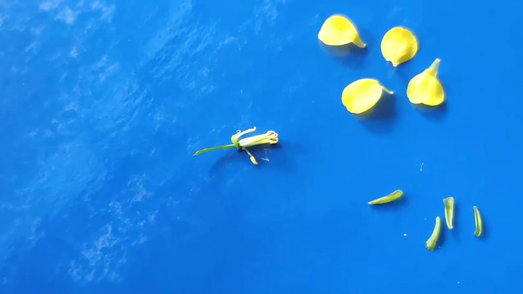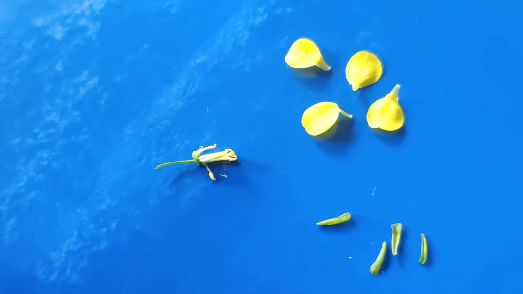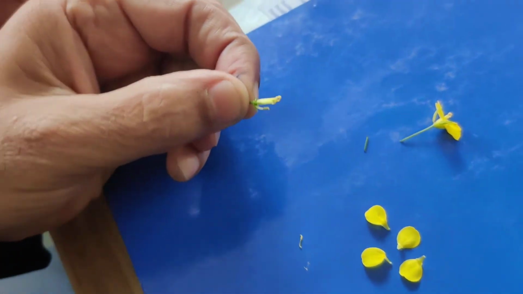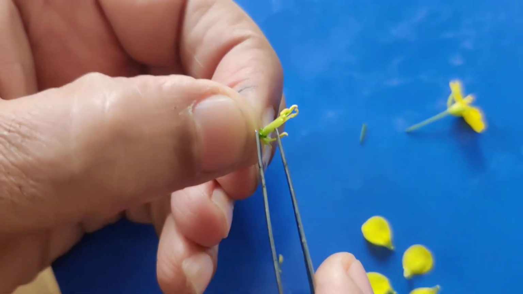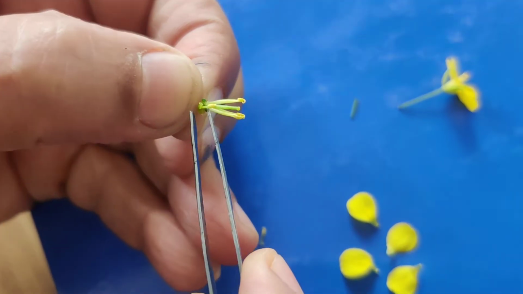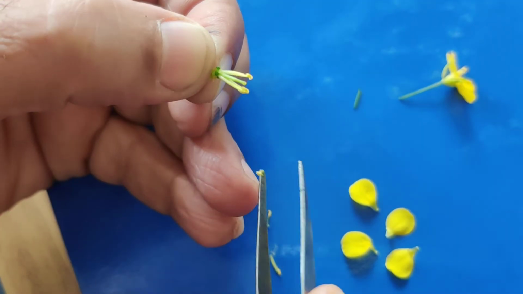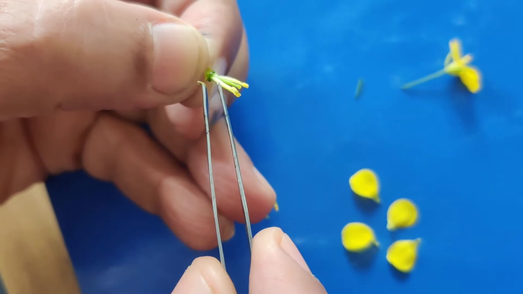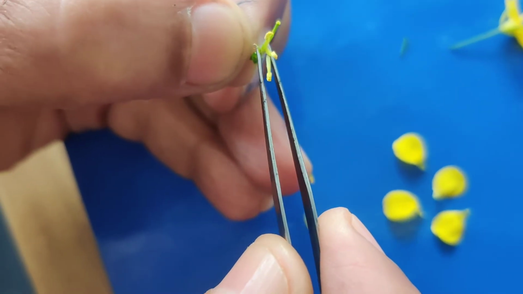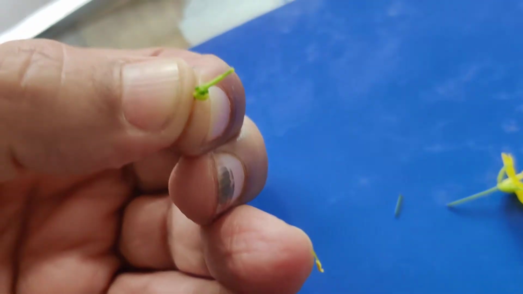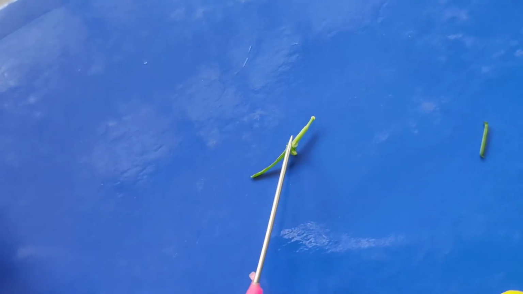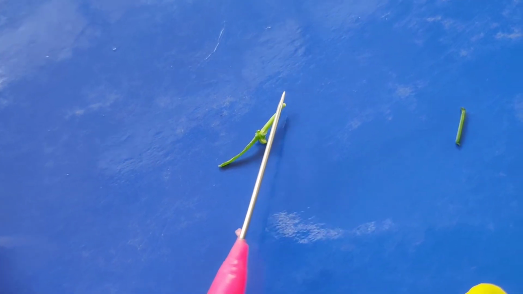Now I am going to show you the female part, gynoecium. For that purpose I will remove the stamens. Stamens are removed to make the position of gynoecium clear. In the center, this is gynoecium. You can see this gynoecium. Look at here. This is ovary, this is style, and this is stigma.